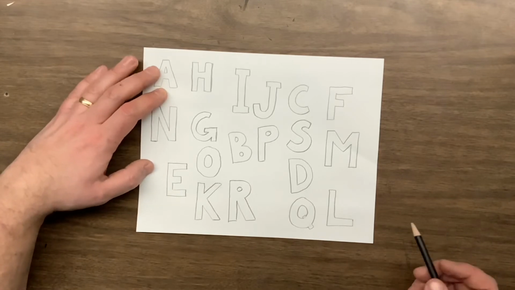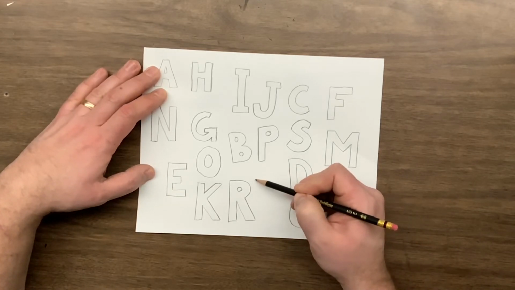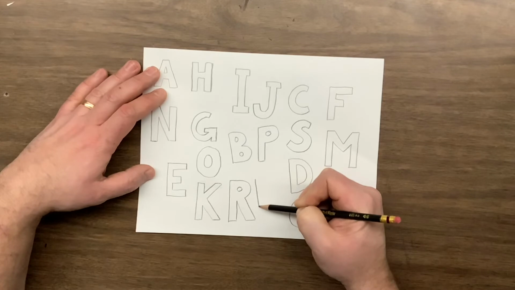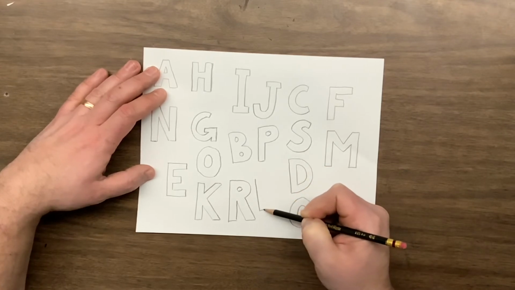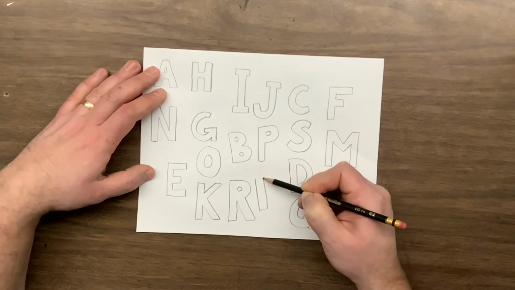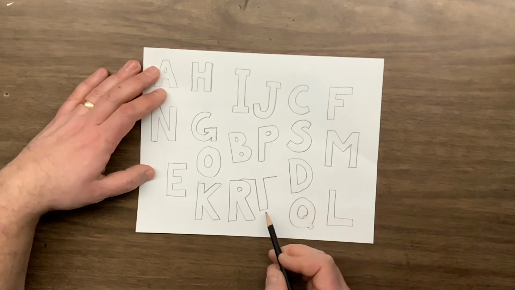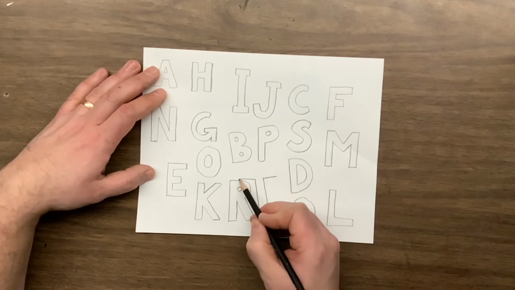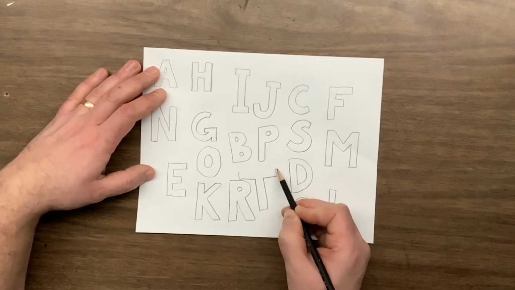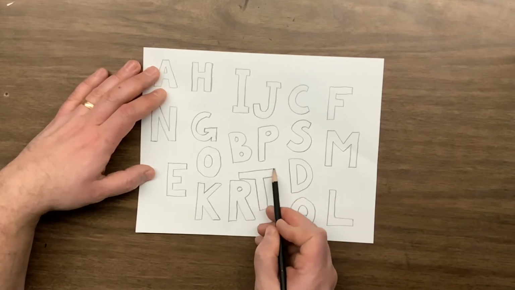Letter T. T can fit just about anywhere. We're going to put it right here. We're going to come down. We'll come over. And on each side of this, we're going to come over like this. Letter T. See how I just had it sitting on top of the R almost?